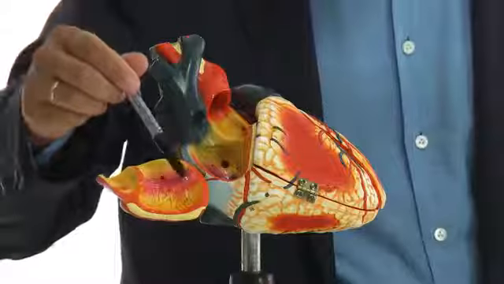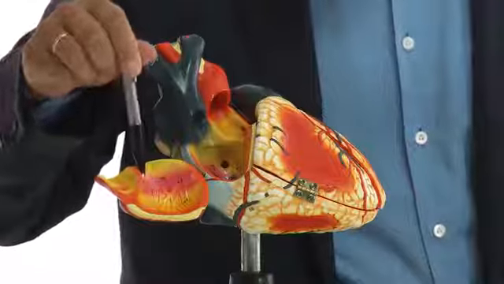I will show you here on the model what I mean. The crista terminalis is the red structure right here. It's a ridge. Now let's take a look at the crista terminalis from inside the heart.